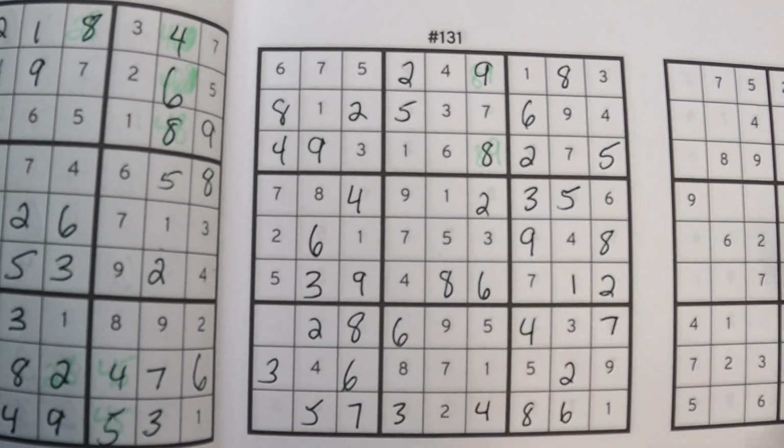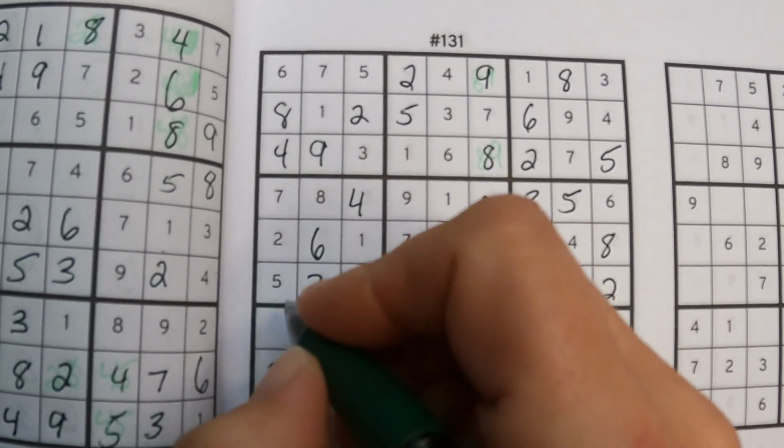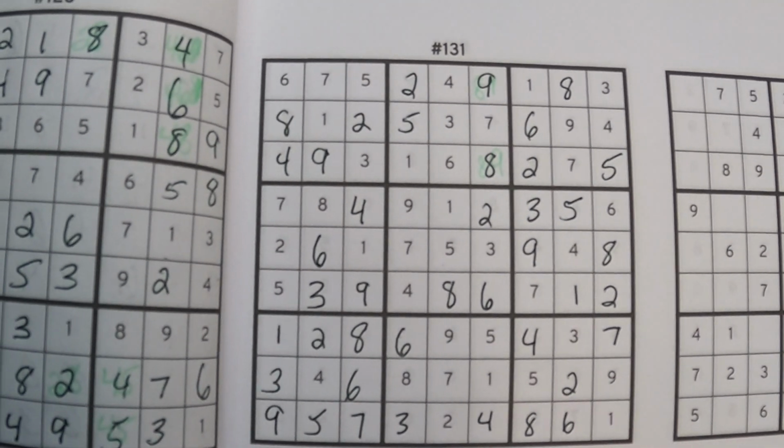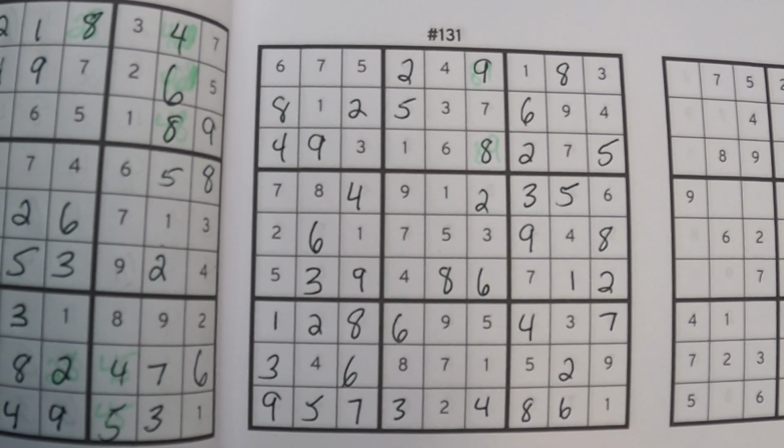And to finish out this box, we're missing 1 and 9. We've got a 9 here, so this is our 1, and there's our 9. And that will do it for today's puzzle.